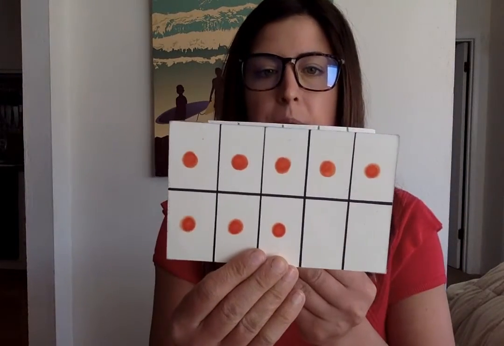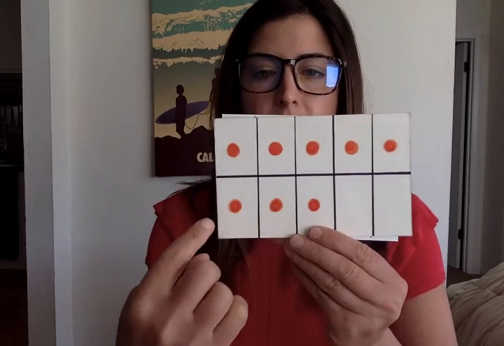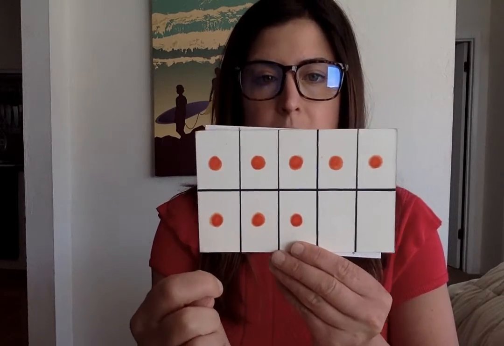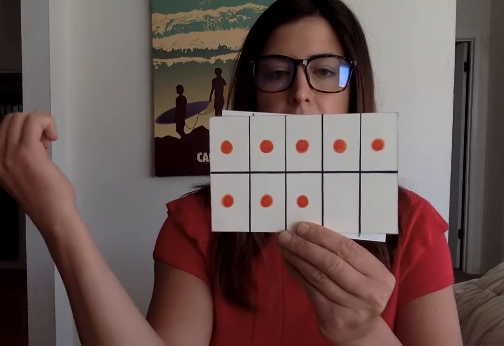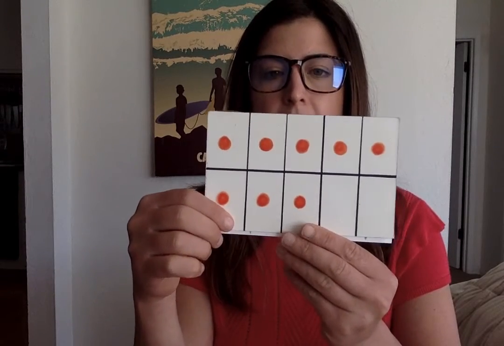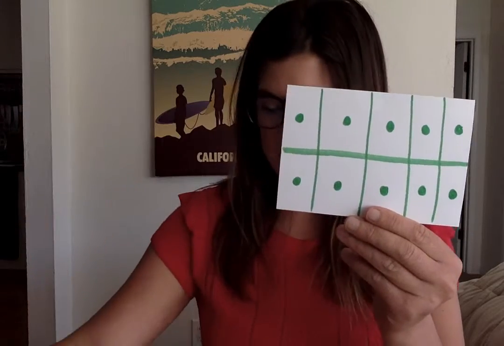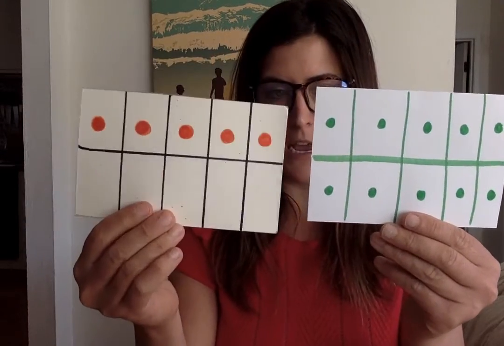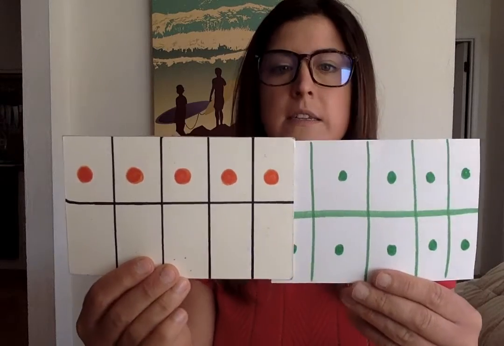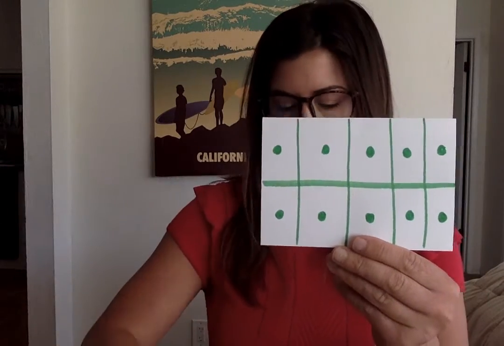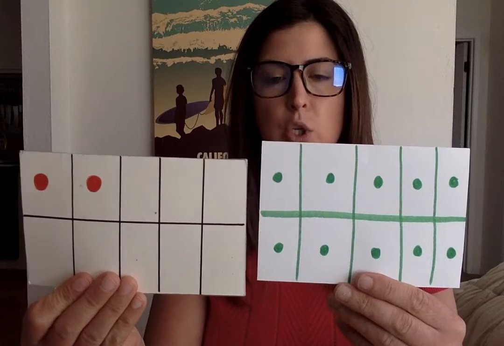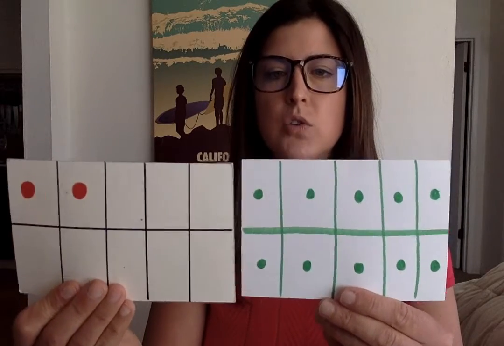How many are here? 8. Now some of you maybe went 5, 6, 7, 8, or some of you subitized and you pretended that there was 10 and then you took 1 away, 9, 8. 10 and 8 makes 18. 10 and 5 makes 15. 10 and 2 makes 12.